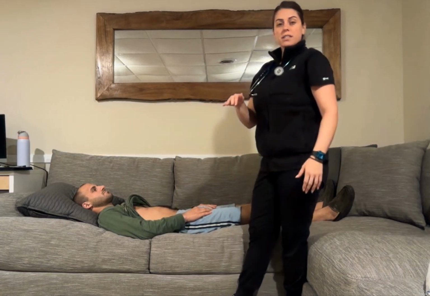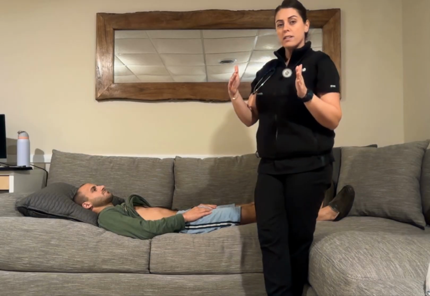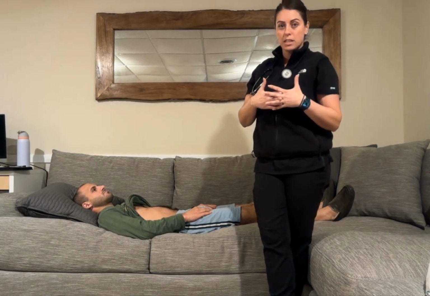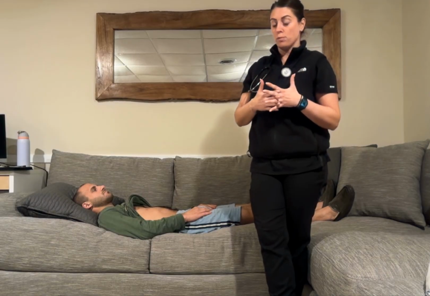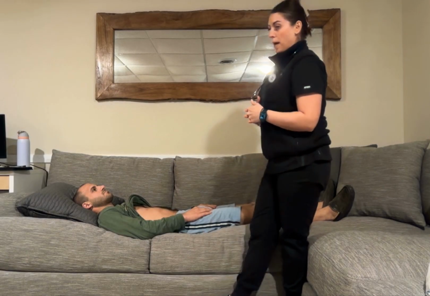Where I hear dullness, I'm going to mark that area, and then I would measure the span between those two marks. So normal liver span is between 6 and 12 centimeters. Anything more, we're concerned for hepatomegaly. Then I'm going to move on to palpation.